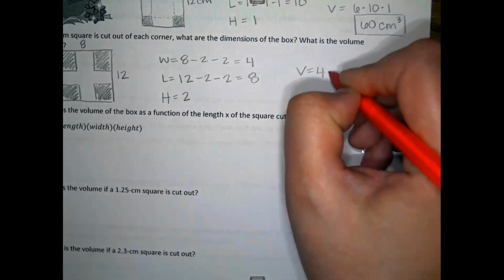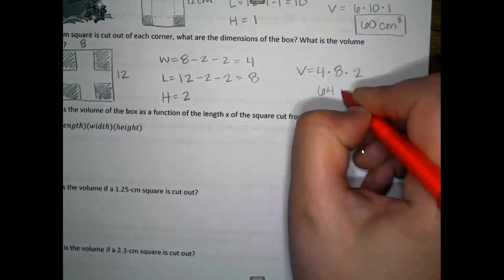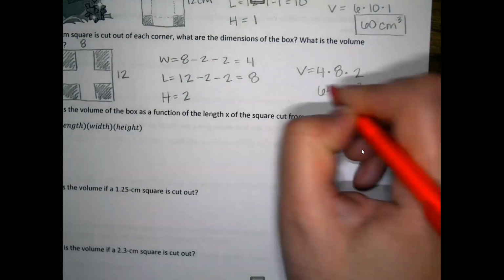So our volume is 4 times 8 times 2. And what would that give us? 64. 64 centimeters cubed.